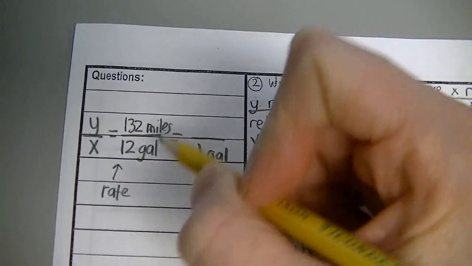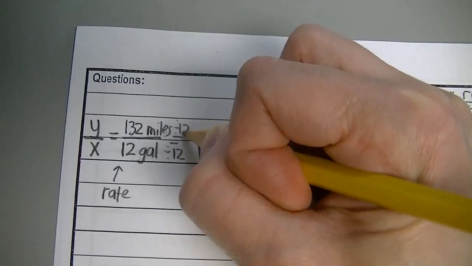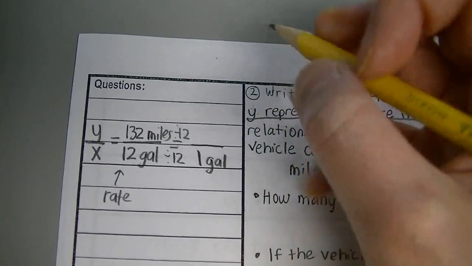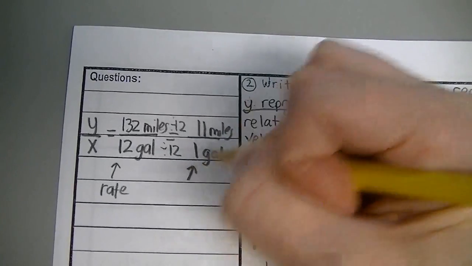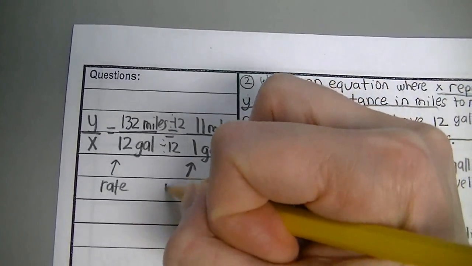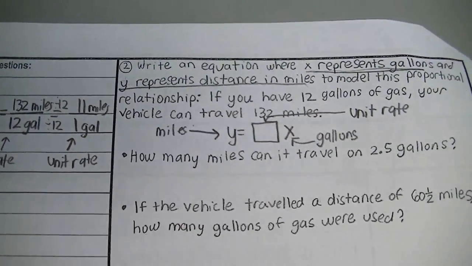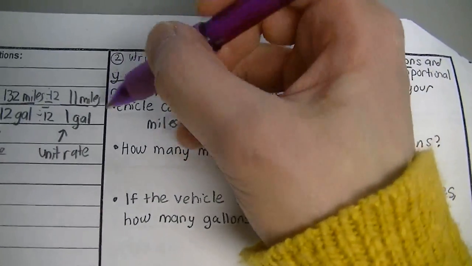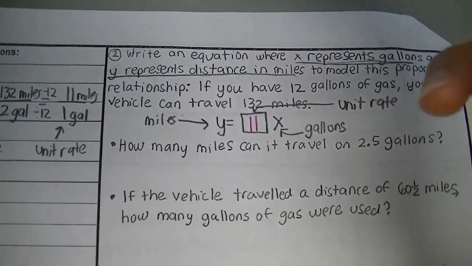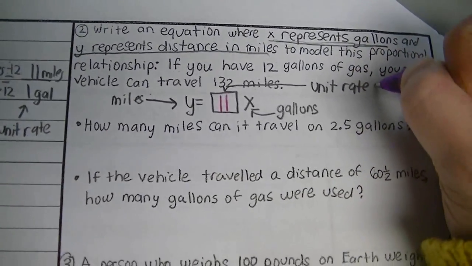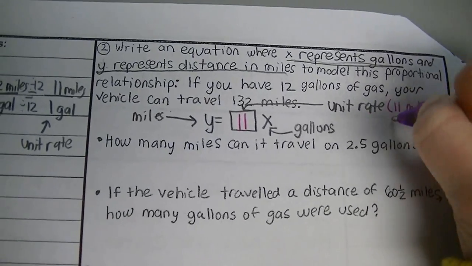So to go from 12 to 1, we divided by 12. And the numerator we also need to divide by 12, so 132 divided by 12 is 11. So our unit rate is they can go 11 miles on 1 gallon of gas. So now we're going to go on back over here into this box, and I'm going to put the 11 right there, okay, because that's my unit rate. And in parentheses, I'm going to write that the unit rate was 11 miles per gallon.